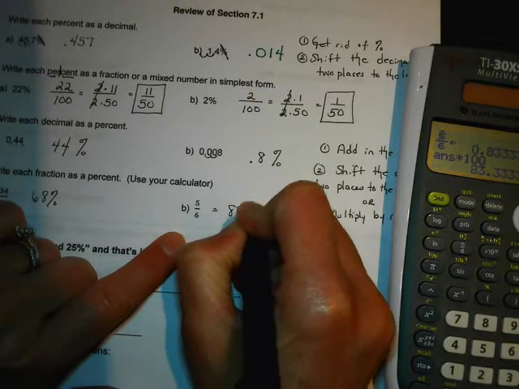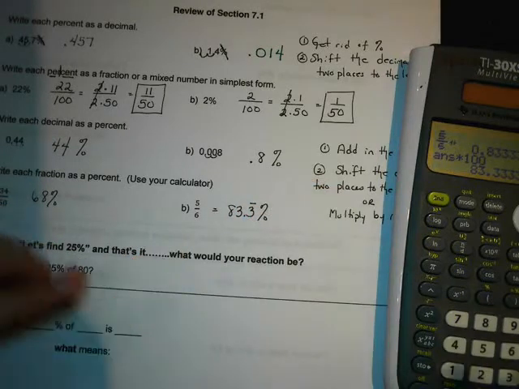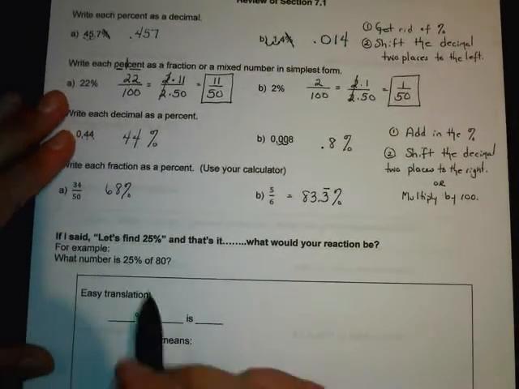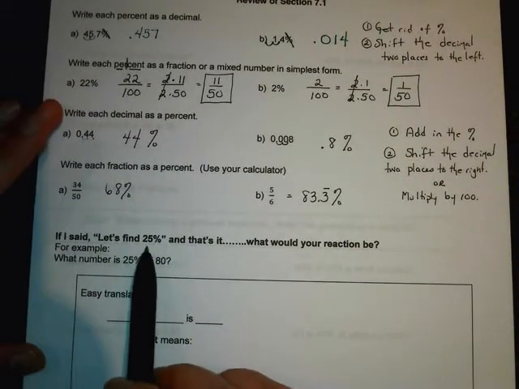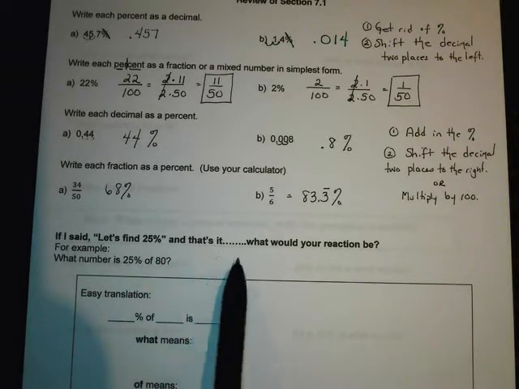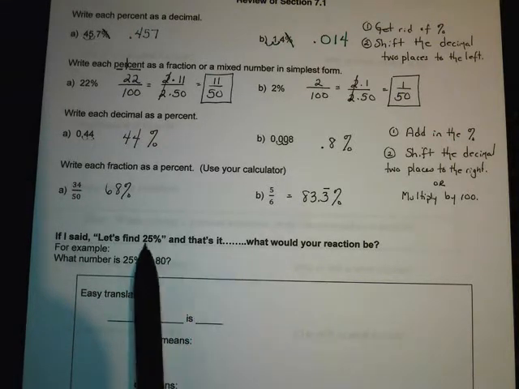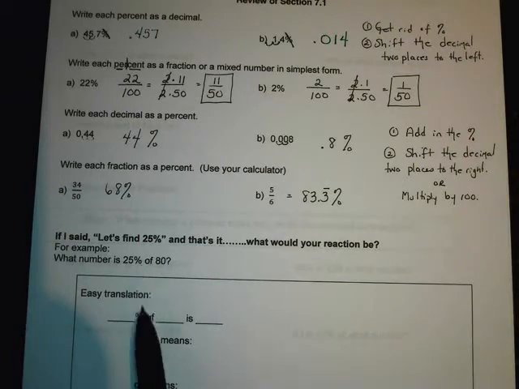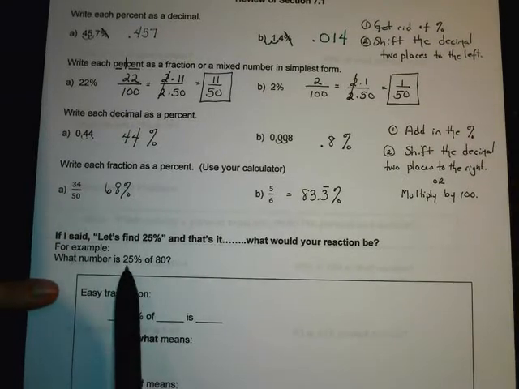All right, so hopefully that was just a real nice quick review. So if I said to you, let's just go find 25%, you guys should look at me funny and hesitate, because you can't just have a floater percentage. You always need to take a percent of something.